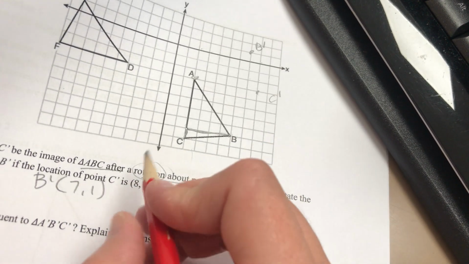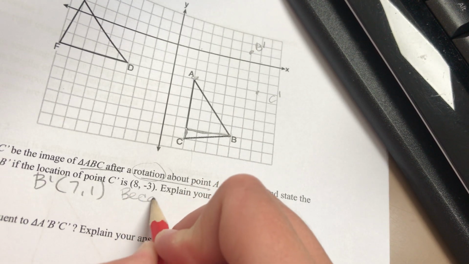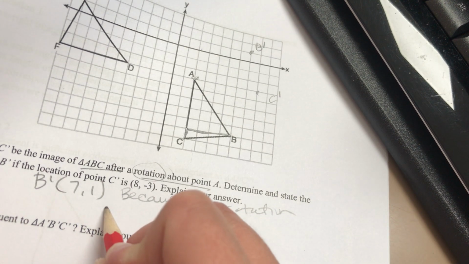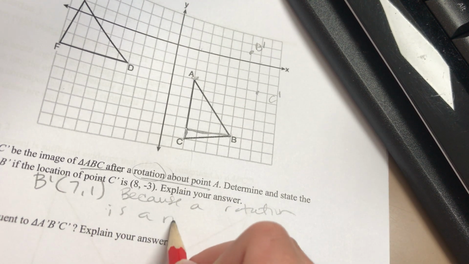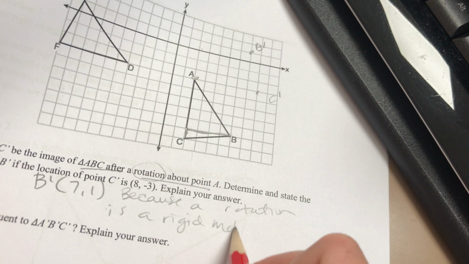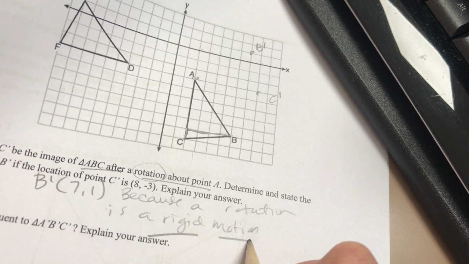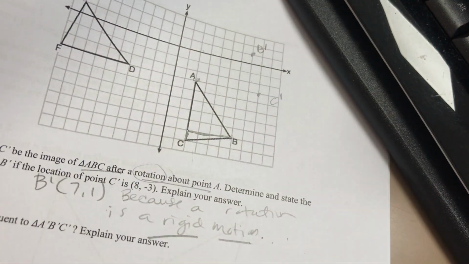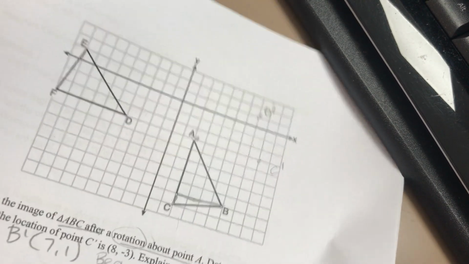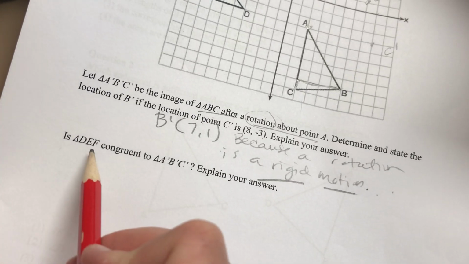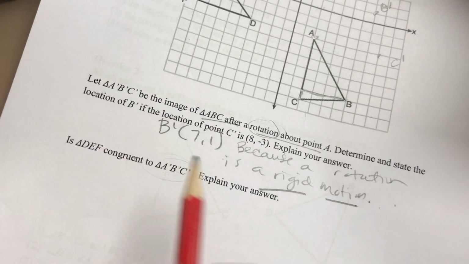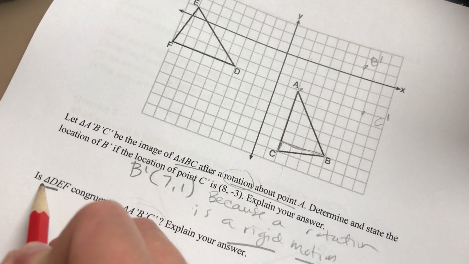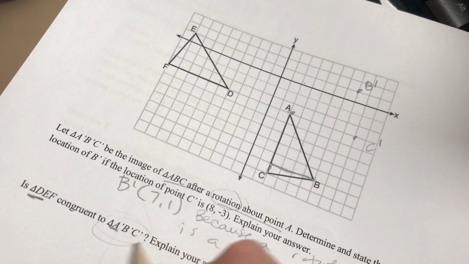So you can say, because a rotation is a rigid motion, keywords, and then I would continue saying the distance between point B and point C remains the same. Is triangle DEF congruent to triangle A prime, B prime, C prime? Explain your answer. So now I have to pay attention to all of this, and notice it said the prime.